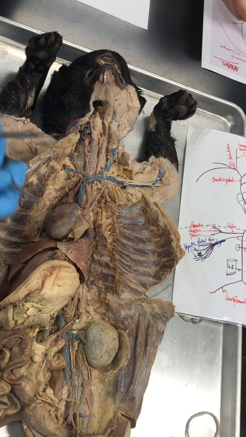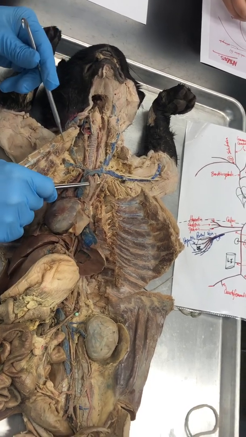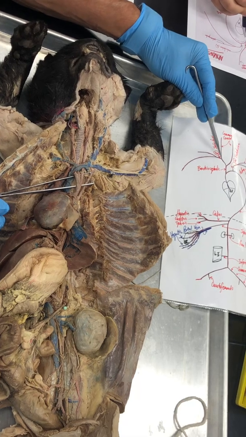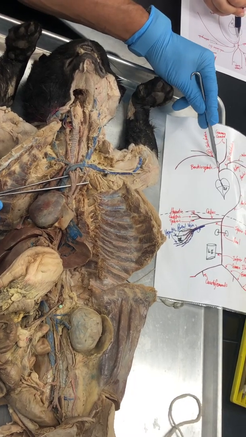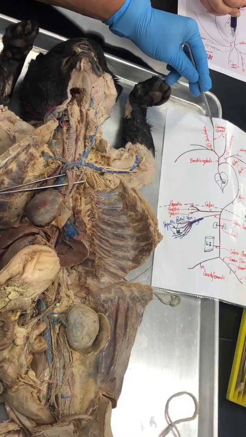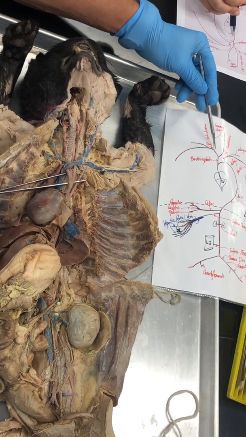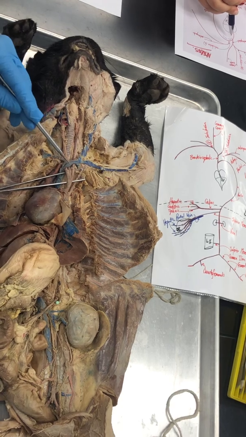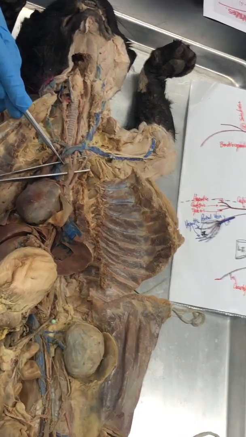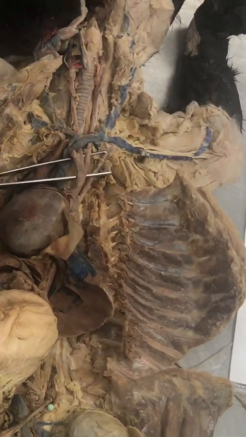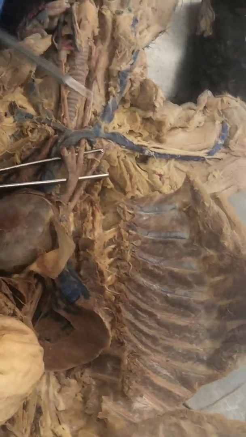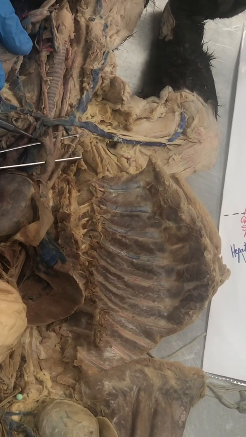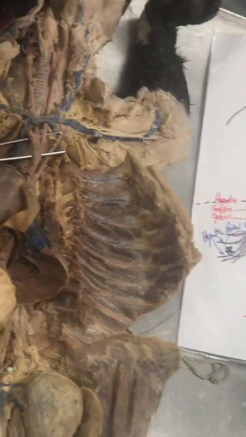Right? Now we come back to the brachiocephalic artery right here. Let me put this in here. So we come here, there's the brachiocephalic artery right there, folks, and what do we see? We see 1, 2, 3 branches. 1, 2, 3.